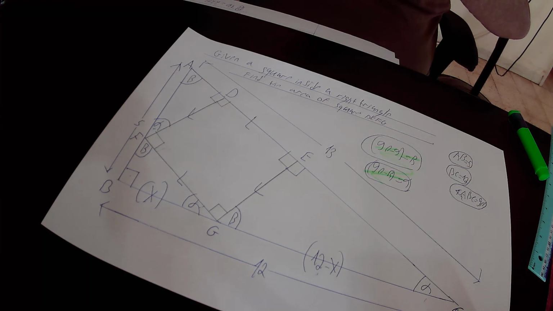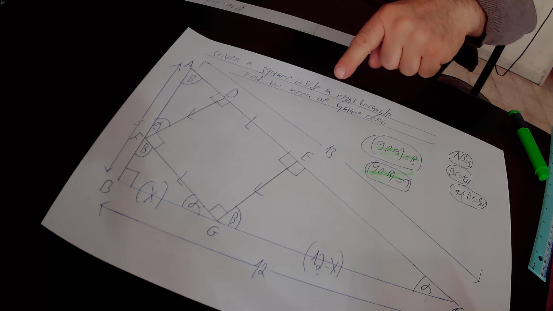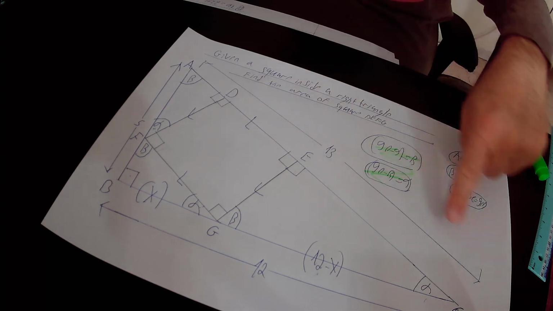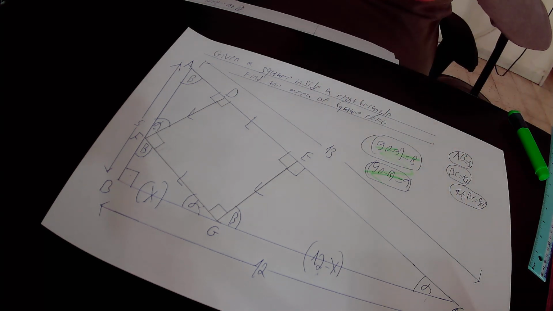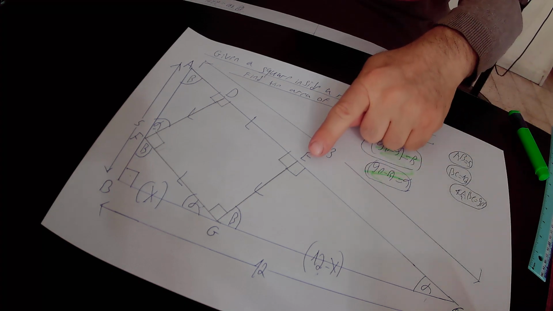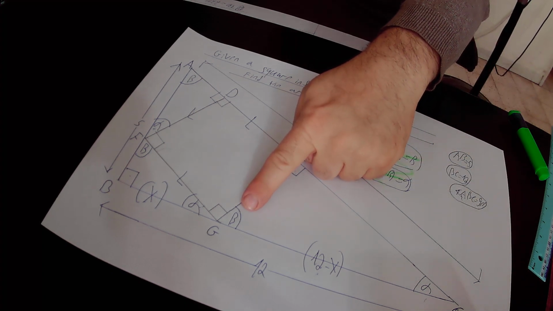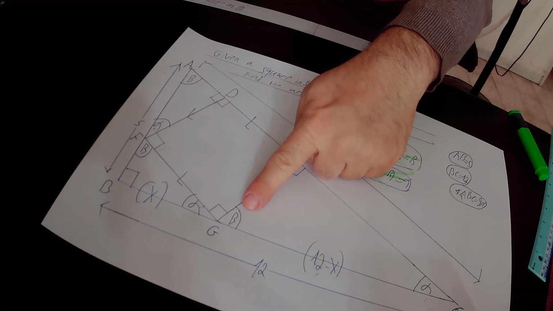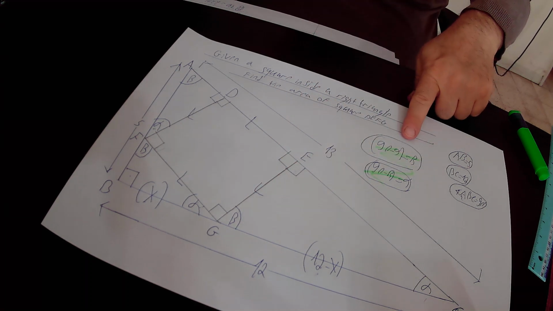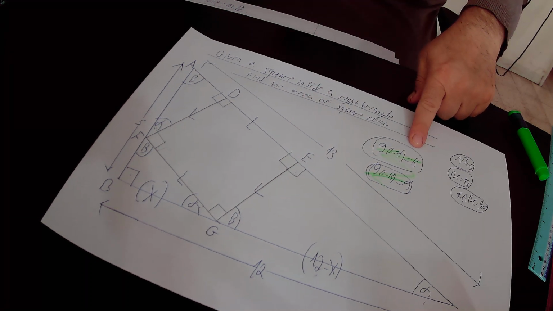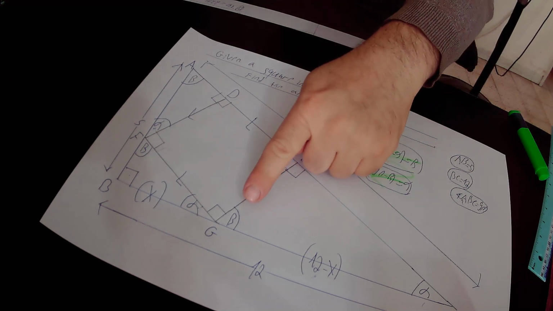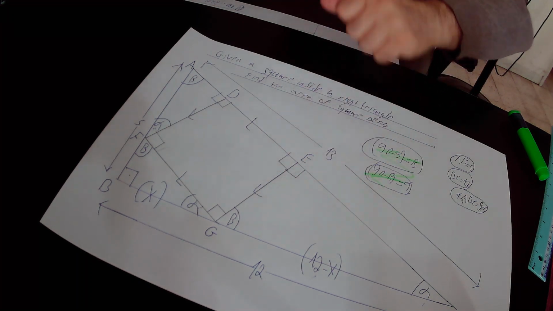Okay? So in the right triangle GEC, this angle equals alpha, this angle equals 90 degrees, therefore the missing angle here must be equal to 90 degrees minus alpha. But 90 degrees minus alpha is beta, therefore the missing angle here equals beta.